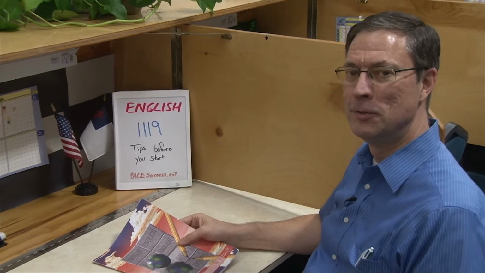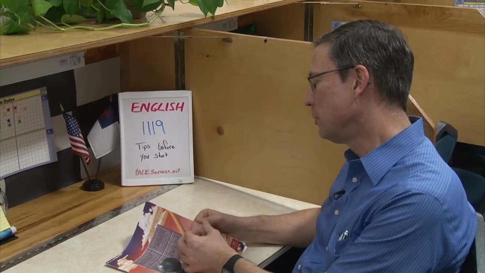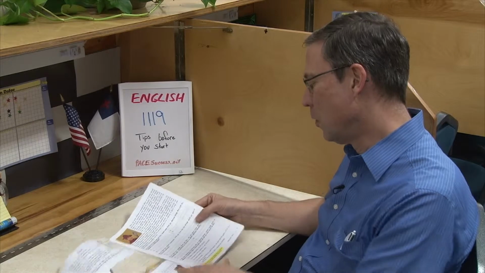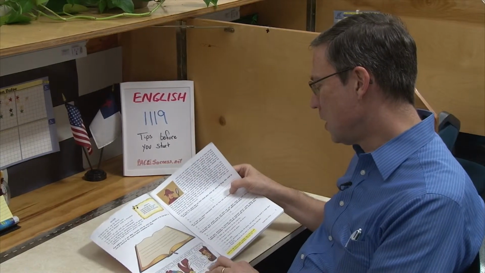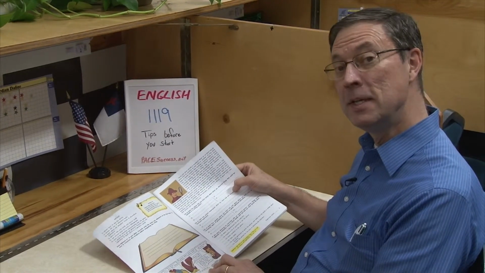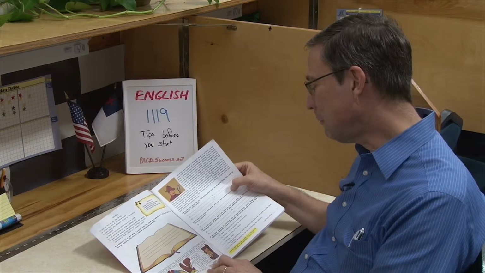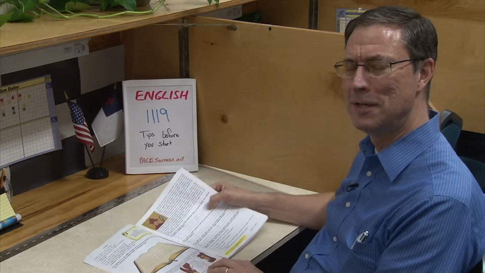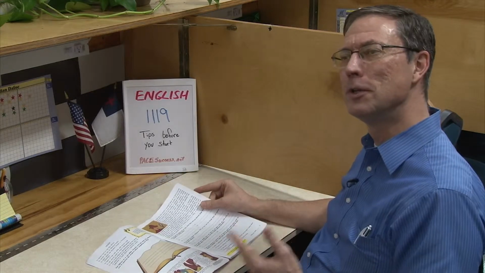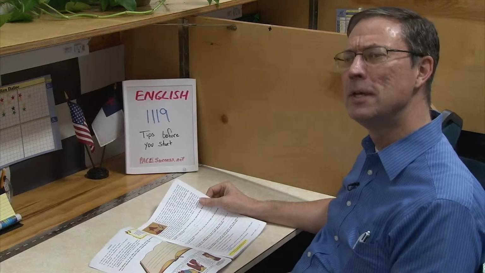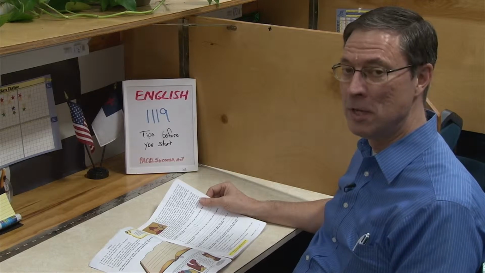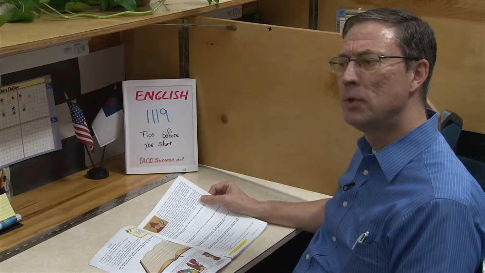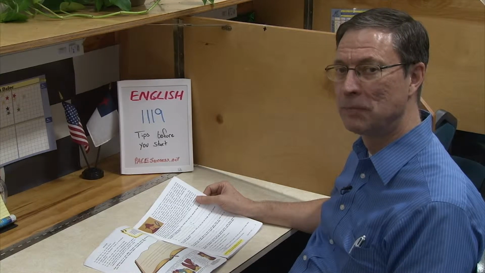PACE 1119. This is an interesting one. This particular one was first written in 1989. It was revised a little bit later, but I don't think it was significantly revised. And so it's a little humorous because a lot of the resources that they mention you probably don't have at your school or even at your public library anymore.